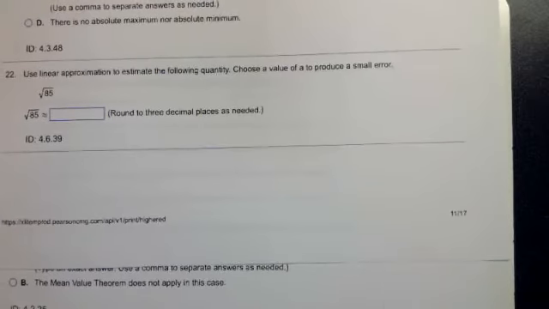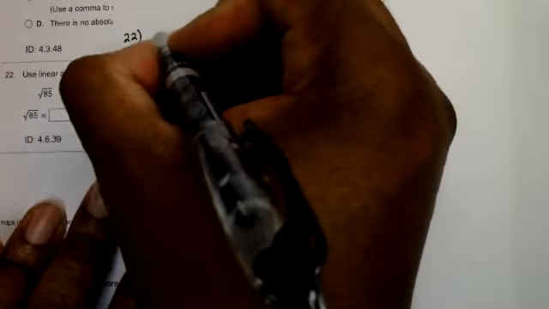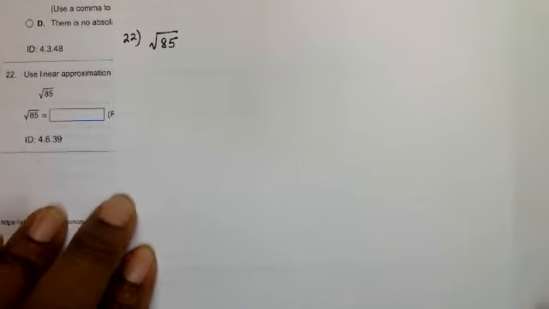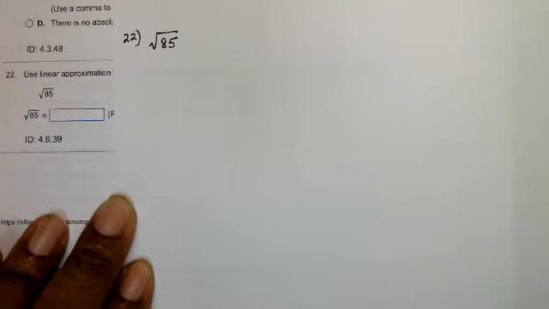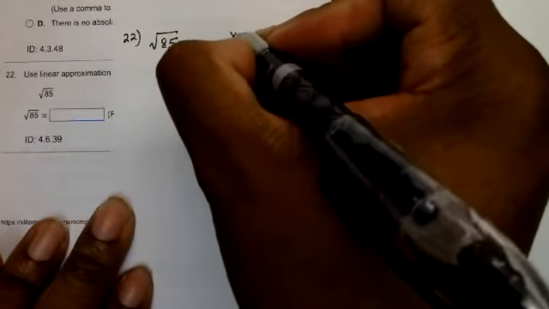Here we're going to use linear approximation to estimate the following quantity. And we're going to choose the value of a to produce a small error. In this case, we have the square root of 85. Using linear approximation, that would mean here that x is equal to 85.